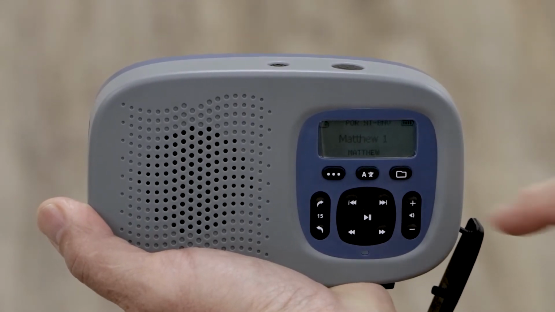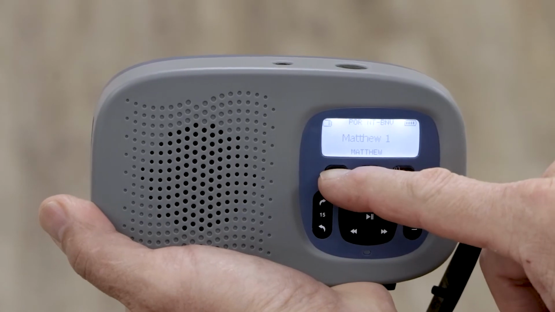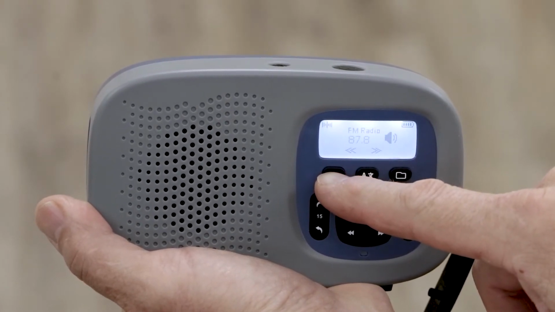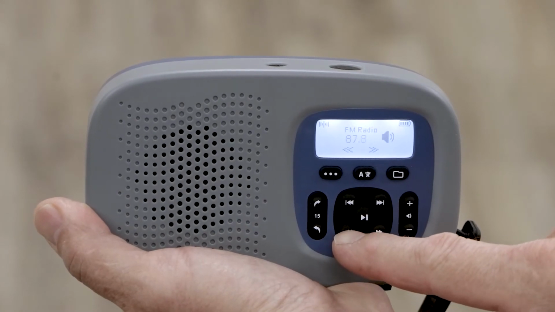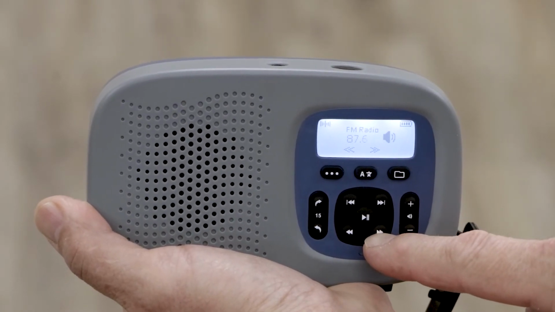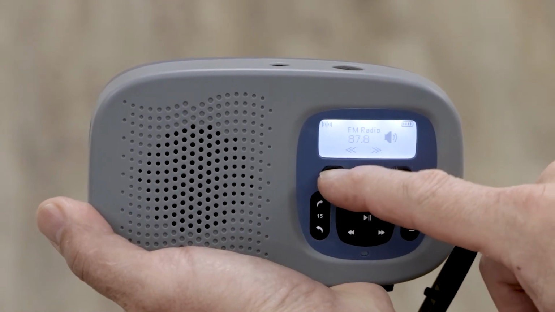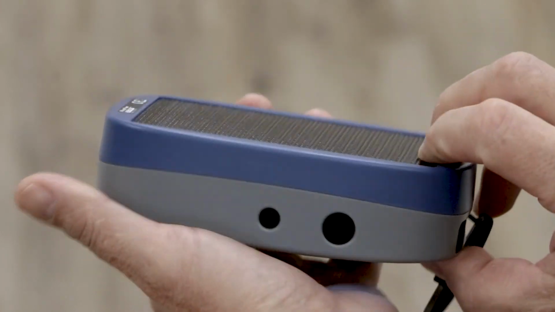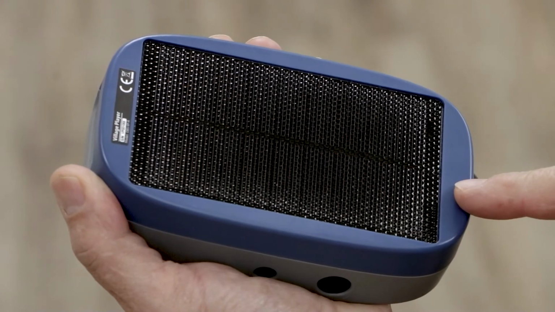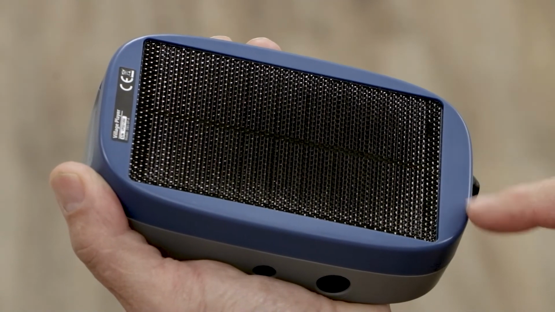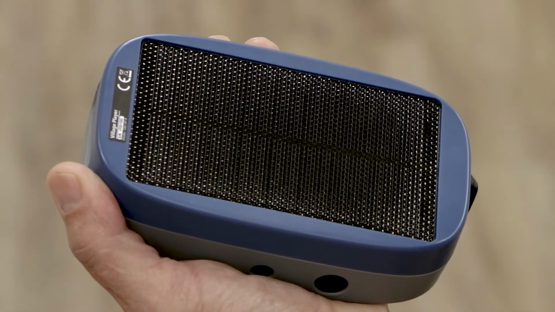Pressing this button again takes you to the third source, which is a built-in FM radio receiver. Tuning for the radio is done with the right and left chapter buttons. Now, the Pearl player does have a solar panel on the back to charge the player. For best results, the player needs to be in direct sunlight. Although it will charge on a cloudy day, it will take considerably longer.